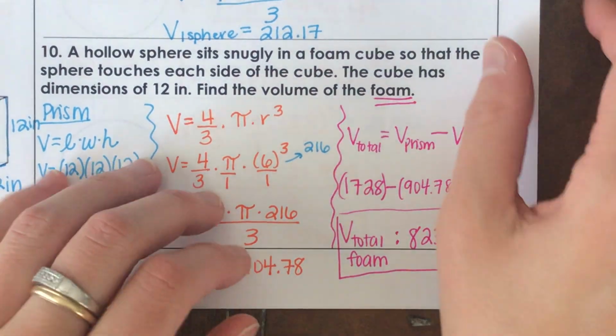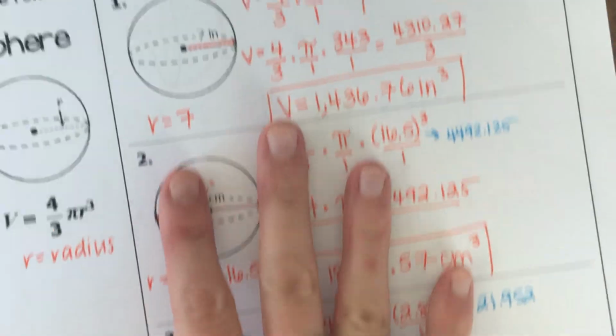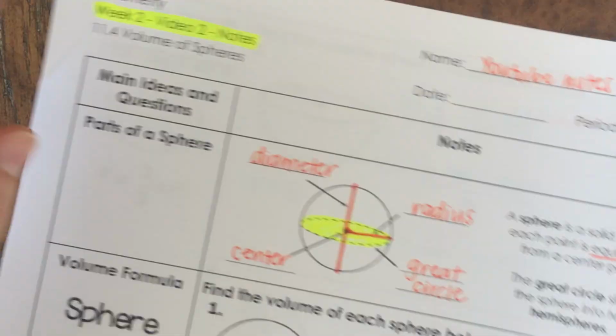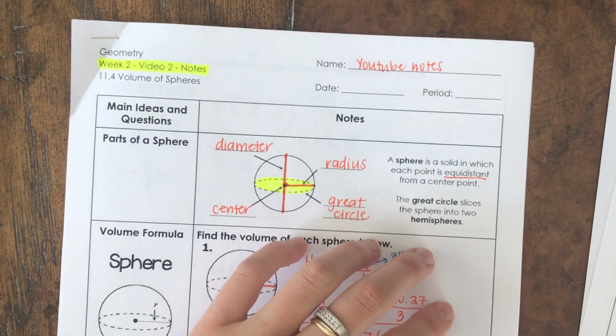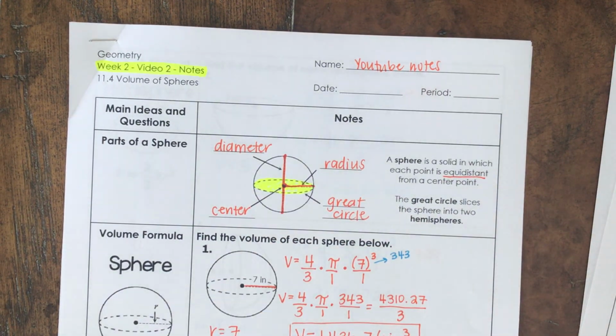All right. So now we have completed our week 2 video 2 notes. So this is kind of the end here of 3D shapes. So you're going to go into Edmodo, back into the assignment. You're going to now complete the week 2 video 2 homework. You're going to make sure you submit it on Edmodo through the assignment.